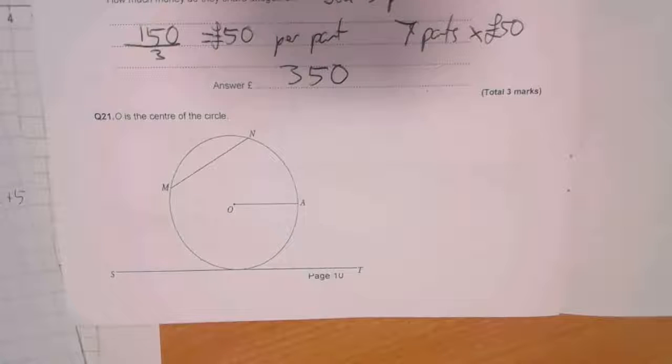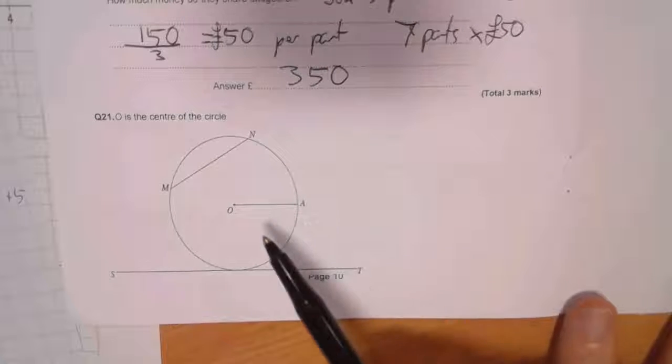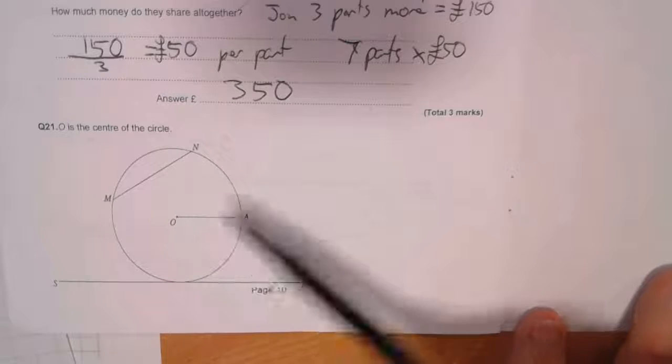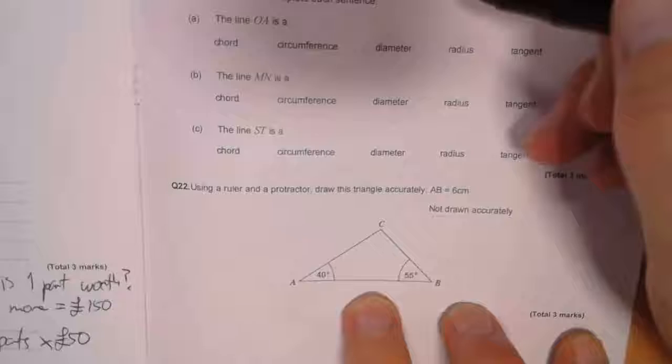Guys, this is straightforward knowledge. O is the center of the circle, and I've just got a few questions about basic knowledge of circles. The first question asks me about OA. This here. From the center to the outside is a radius. Most people got that one.